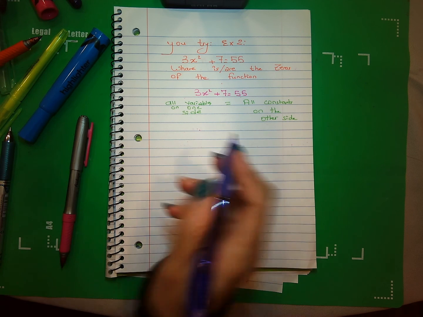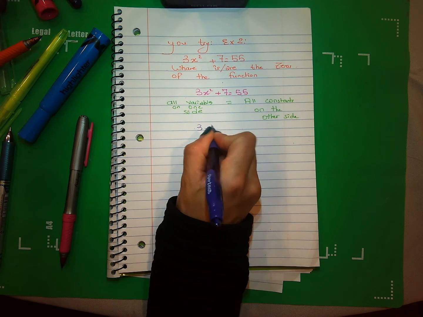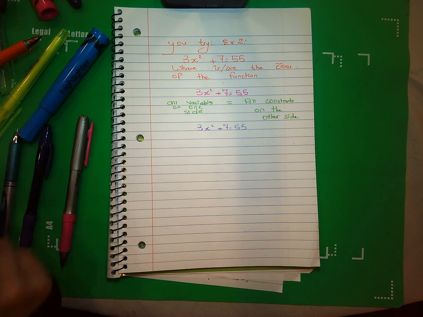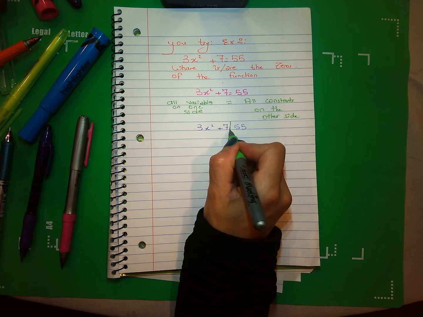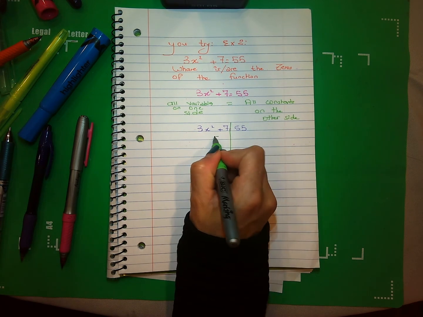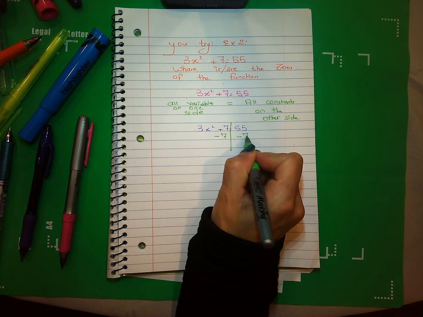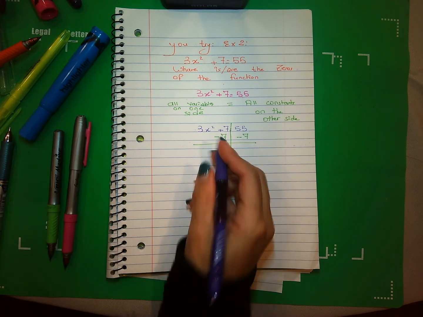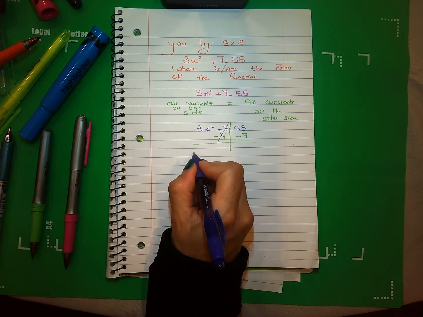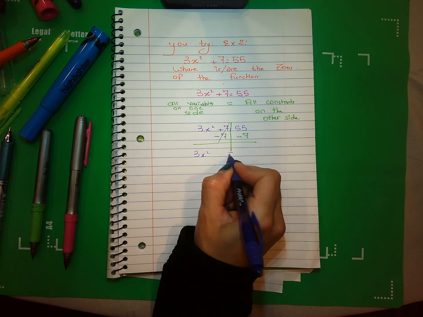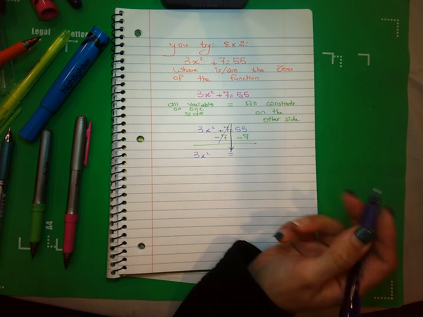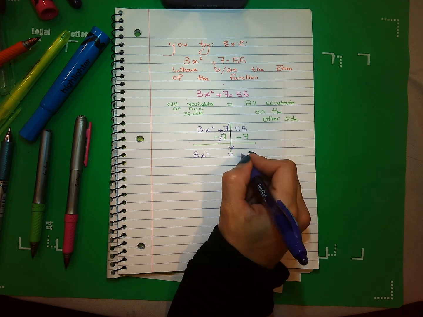I'm going to write it again. 3x squared plus 7 is 55. So I'm going to take the 7 to the other side. So I'm going to subtract 7 on both sides. And I will get, this is going to be crossed out with that, 3x squared. Remember, you always have to drop down the equality sign is equal to 48.